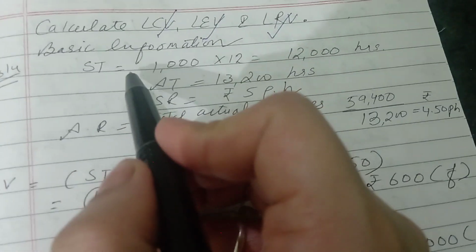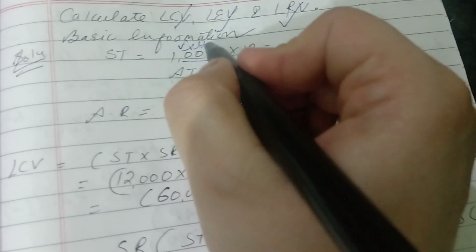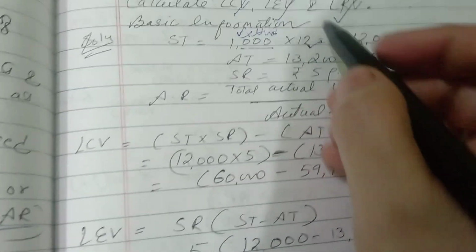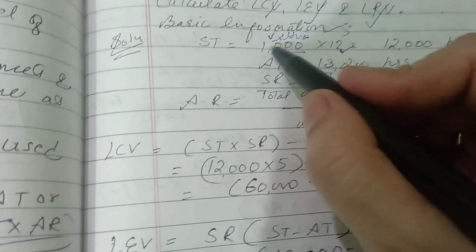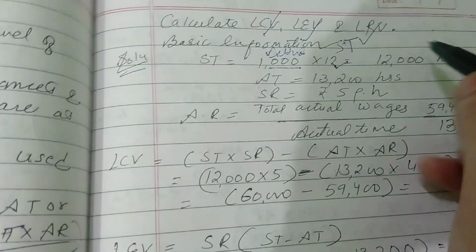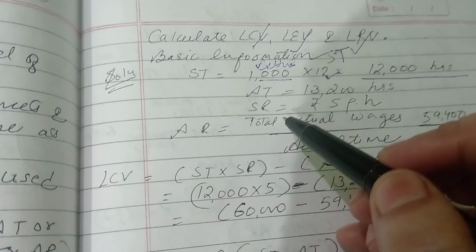Now see students, basic information that is already given in the question. First is 1000 units. This 1000 units is the actual production which was given in the question, into 12. Now this 12 is the standard time. So for standard time you will multiply the actual production into standard time, so we will get 12,000 hours. This is the standard time.